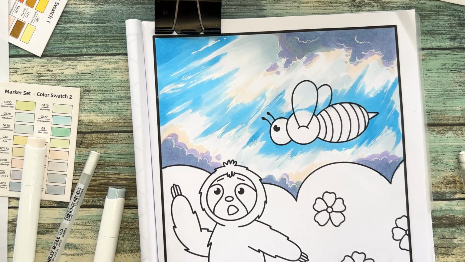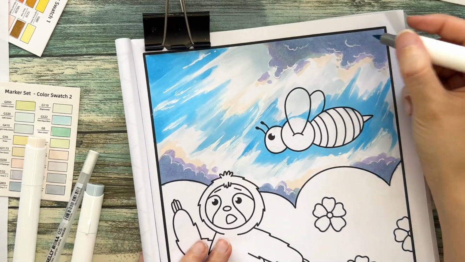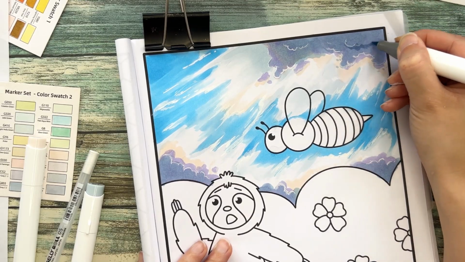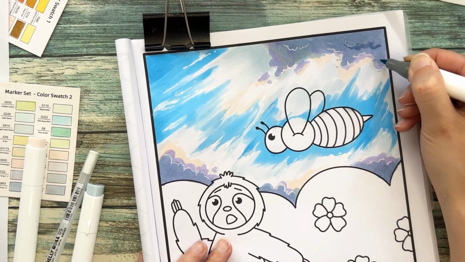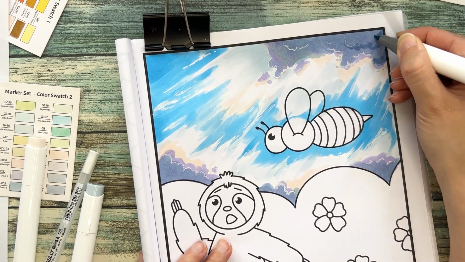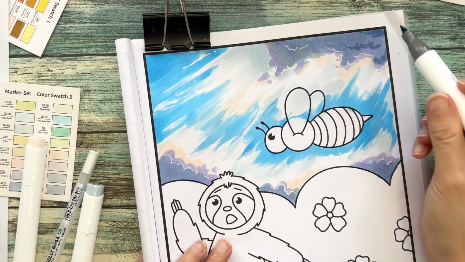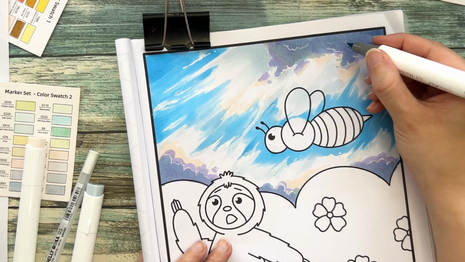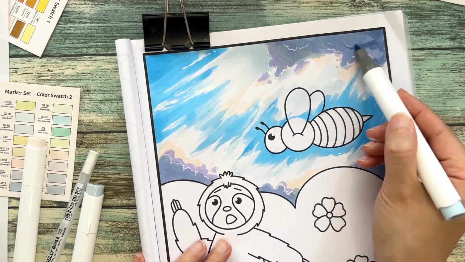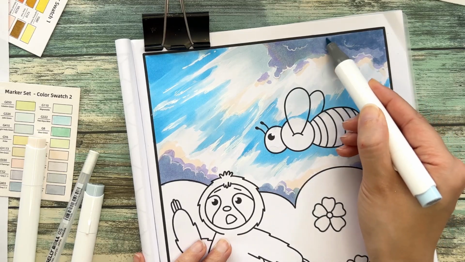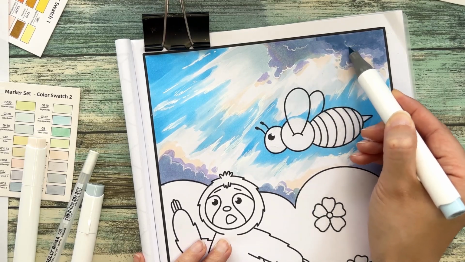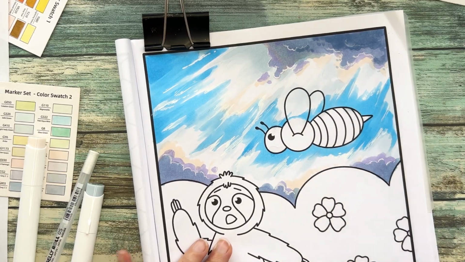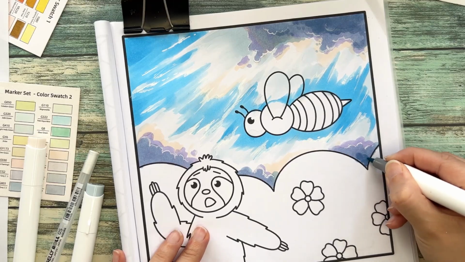We can always pick the markers that we already used to create the main shapes and add a second layer to it. We can start by adding small pieces and then maybe decide that this whole area needs to be even darker. I think it looks more interesting, and let's do the same with the other clouds.